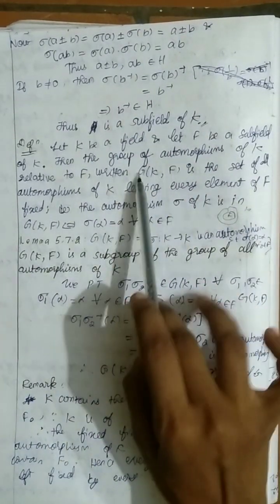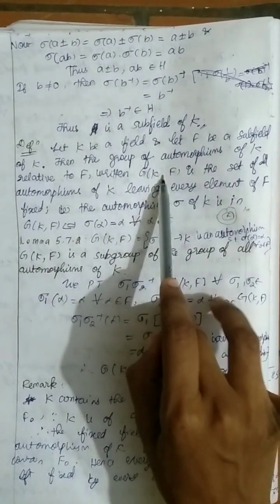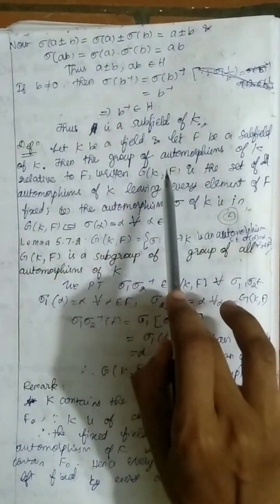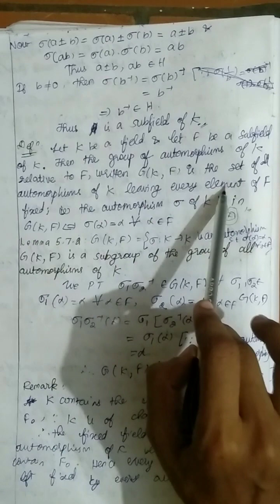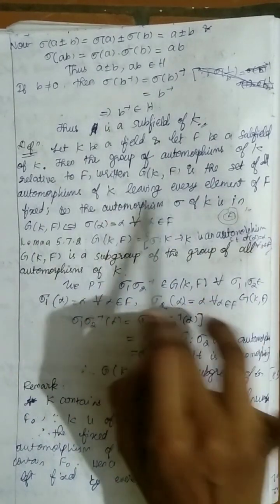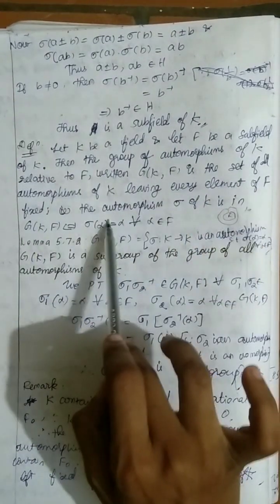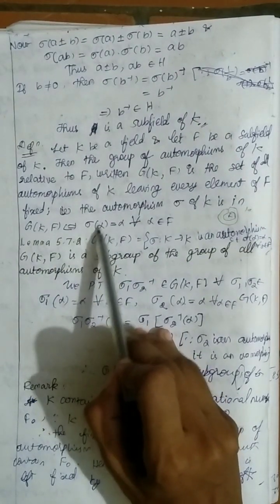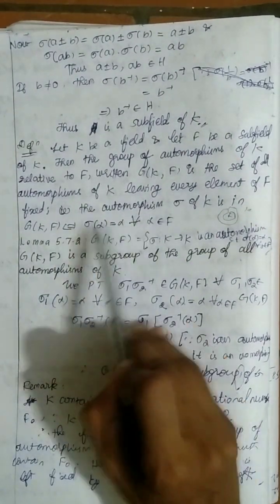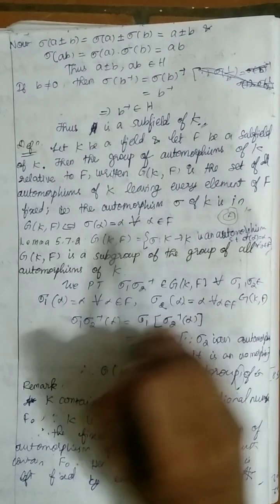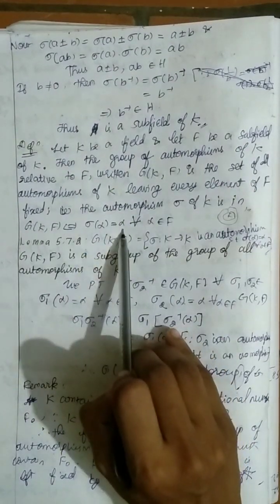Leaving every element of F fixed means that if I put an element of F under that automorphism of K, I'll get the same element back.